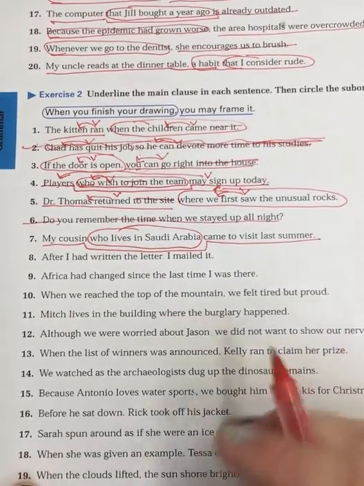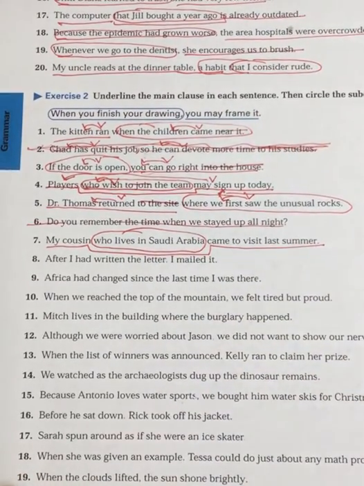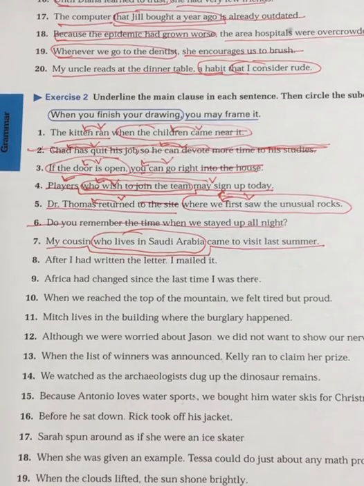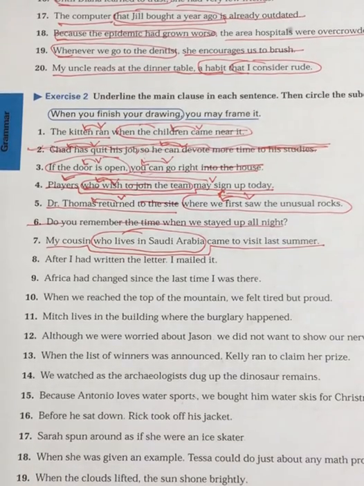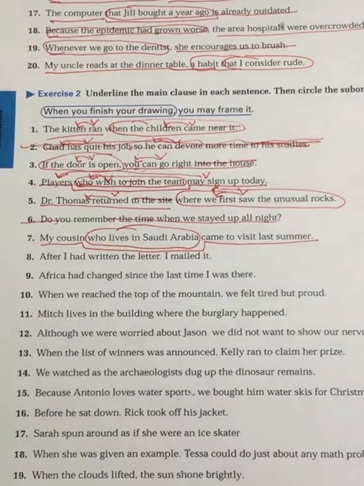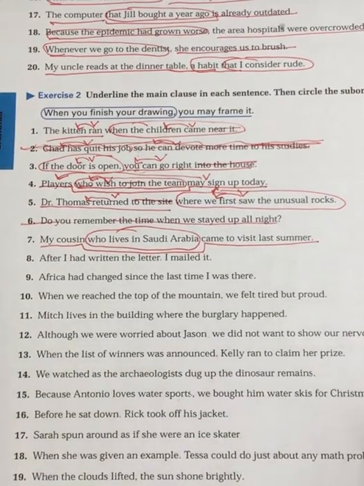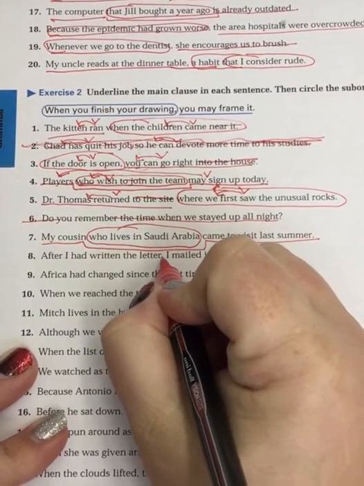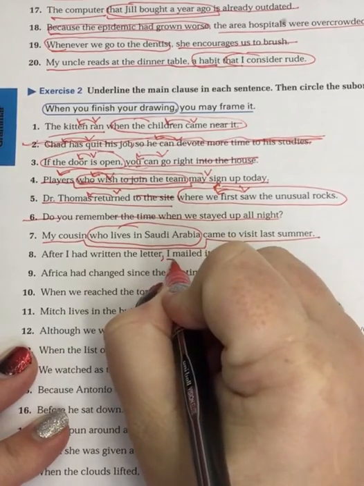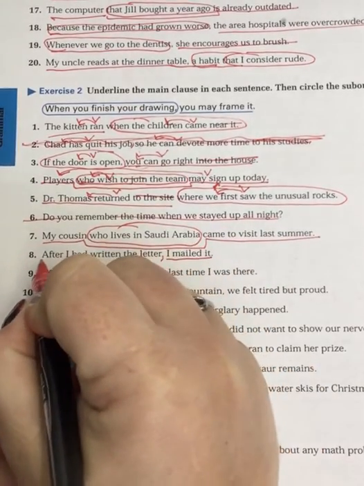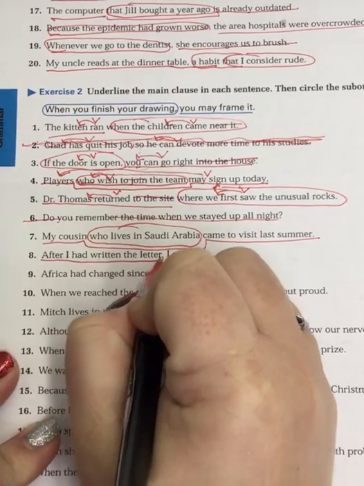Okay, try 8, 9, and 10. So this is like all sentences together now? Okay, number 8.